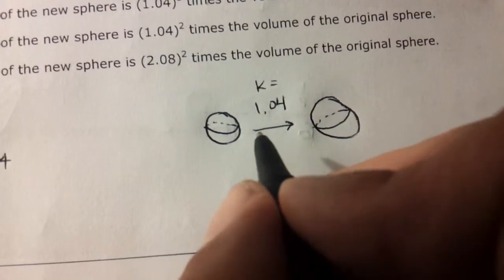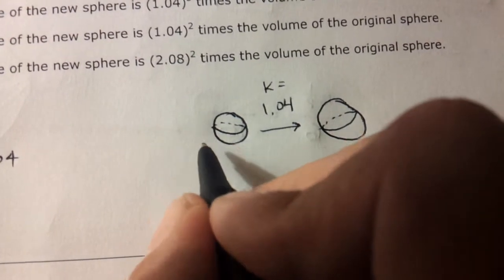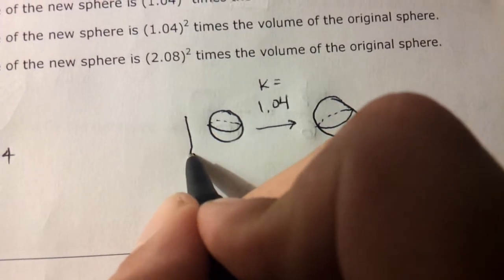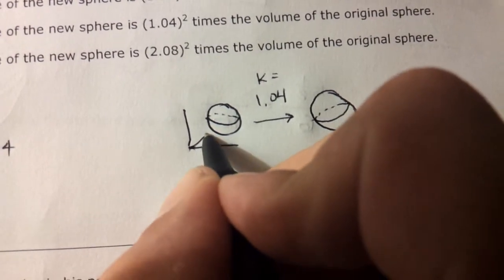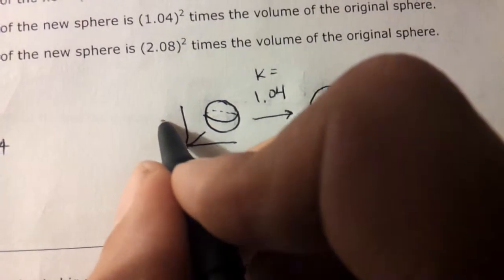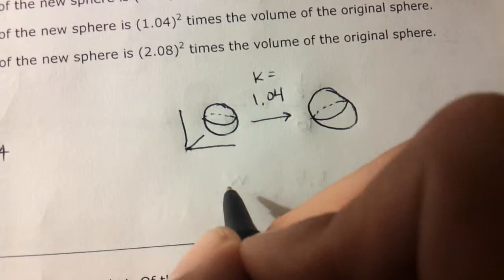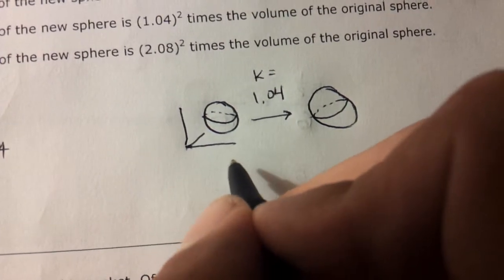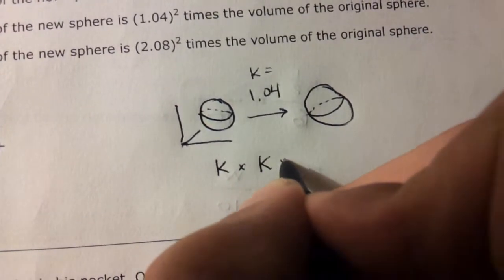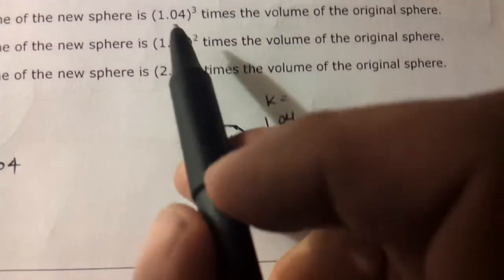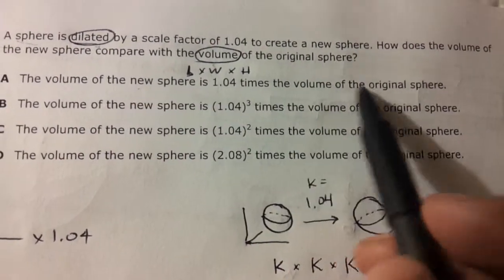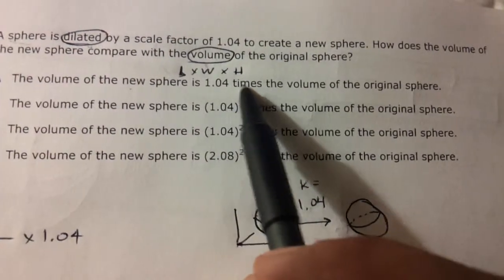sphere. Now, a sphere doesn't just have a length, and it doesn't just have a width. It's also got a depth. So it's got 3 dimensions. And each one of those is going to be dilated by a scale factor of k. So it's going to be scale factor times scale factor times scale factor to come up with scale factor cubed. So there's only one of these answers that makes sense. The volume of the new sphere is 1.04 times.